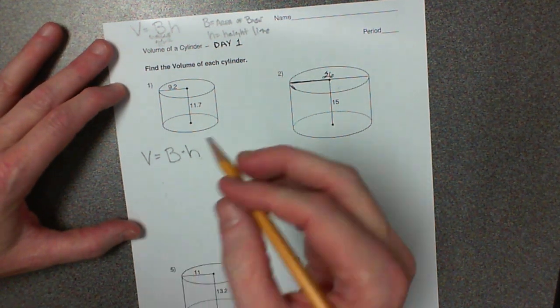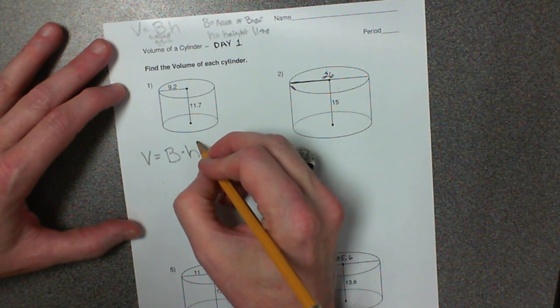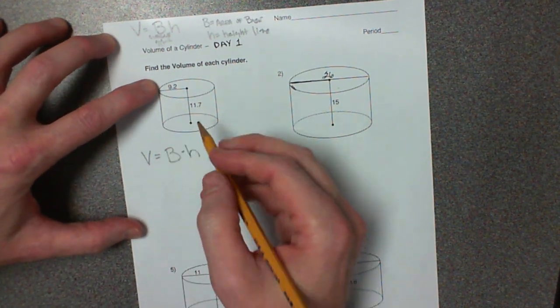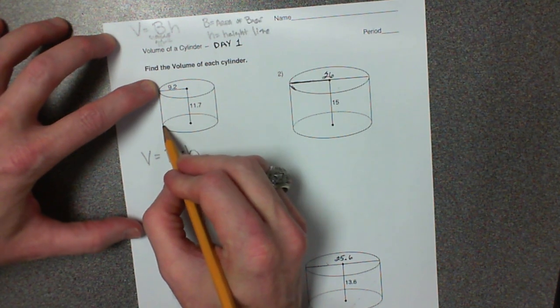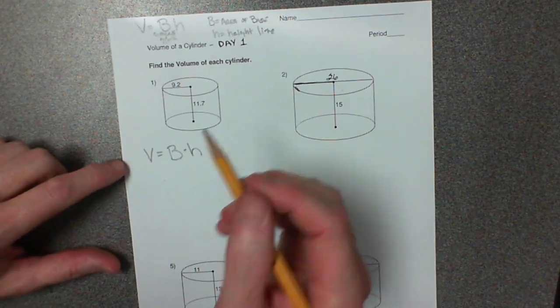and note that the height line is always from base to base, okay? From one base to the other. There's three places they could have given you your height line.